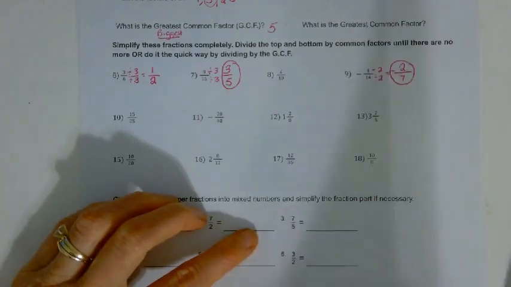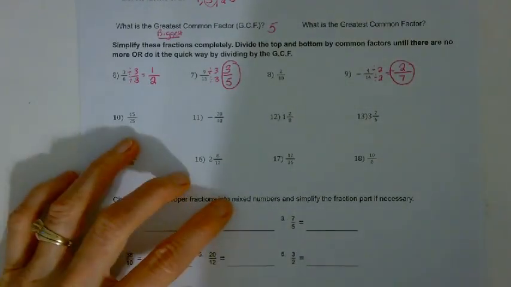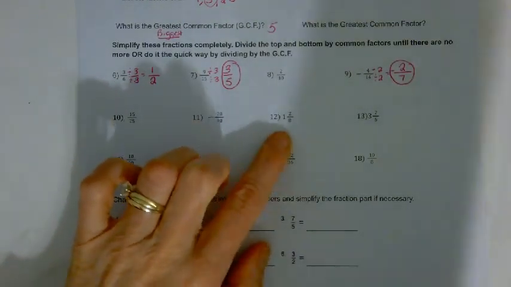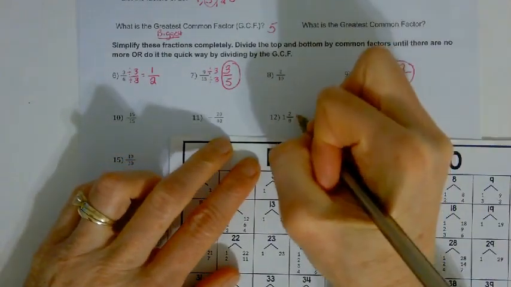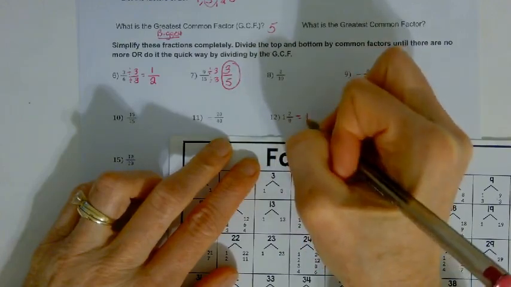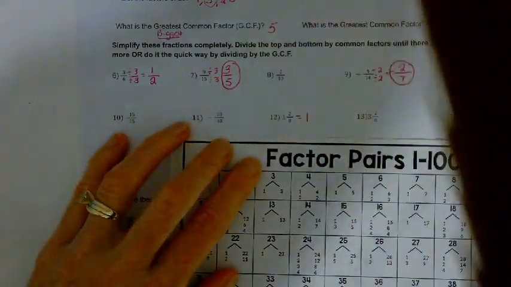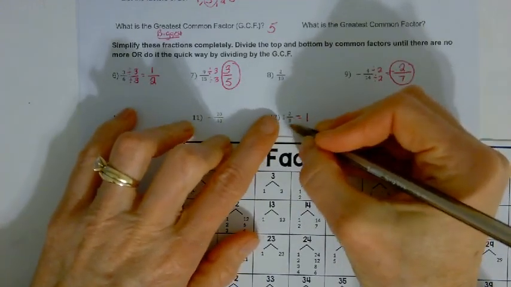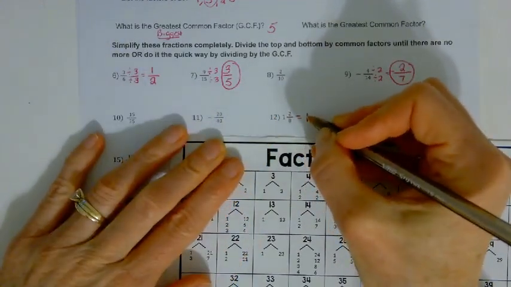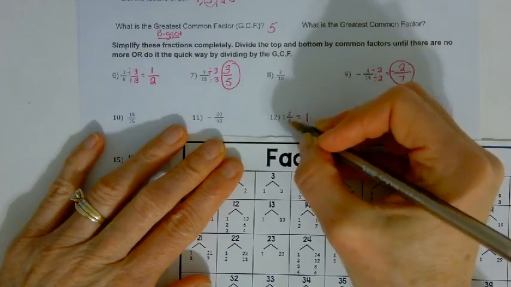I'm going to do number 12. We have 1 and 2/8. When you do something like this where it's a mixed number, just copy down the 1, just like you would copy down the negative. Now we're going to simplify the 2/8. You're just simplifying the fraction part.